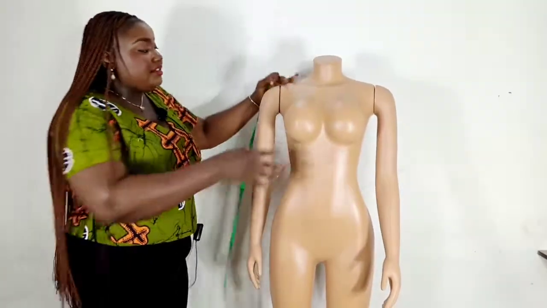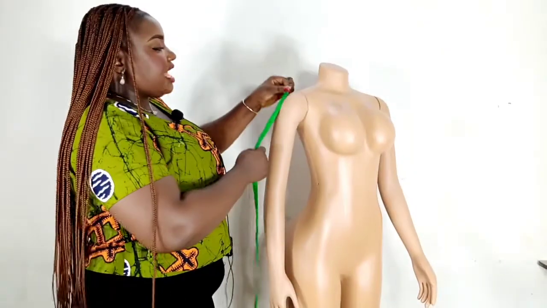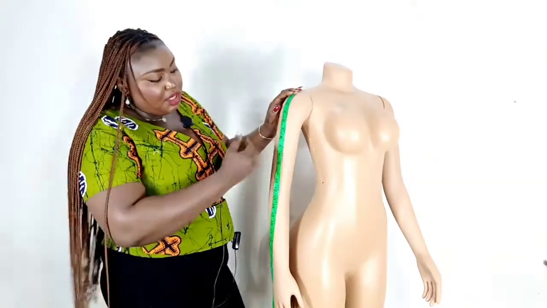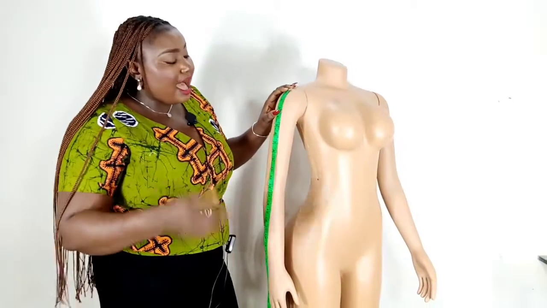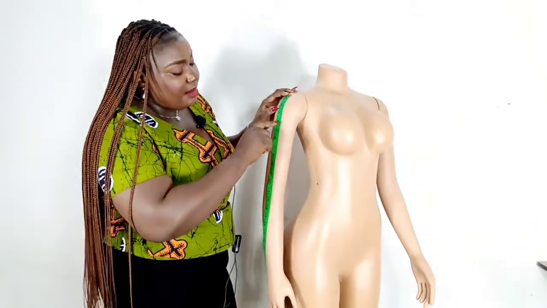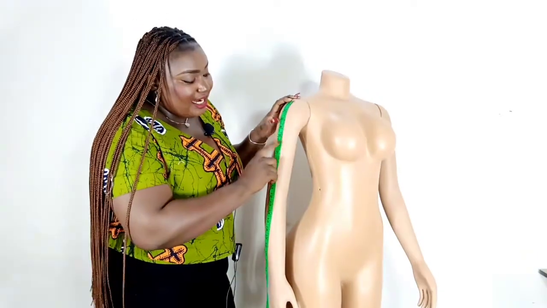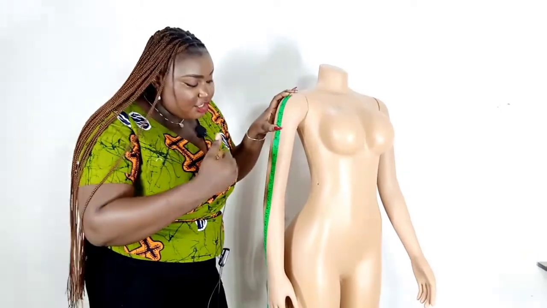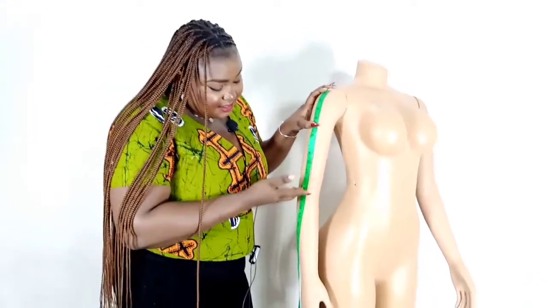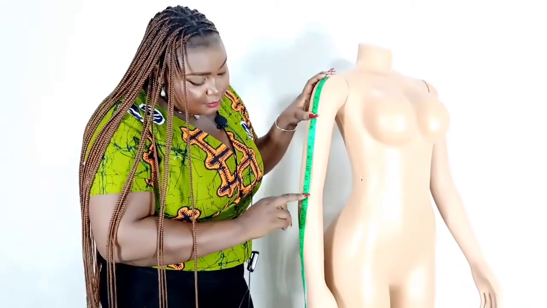Then you do your sleeve as well. For the sleeve, you start from here where your shoulder begins. A cap sleeve is anything from this shoulder that stops around maybe 4 or 5 inches. When it exceeds 5 inches, it is now a short sleeve, 5 to 9, right? Then a 3/4 sleeve starts anywhere from, let's say, 11, 12.